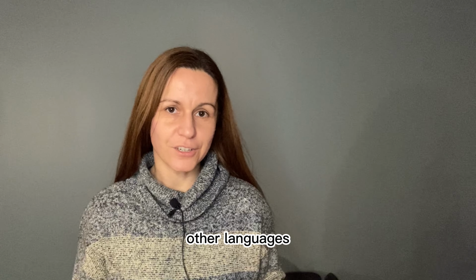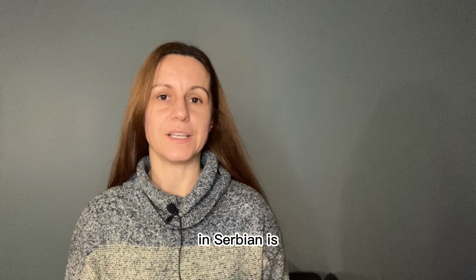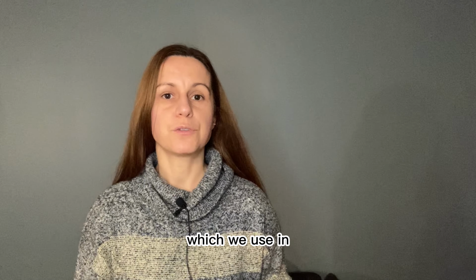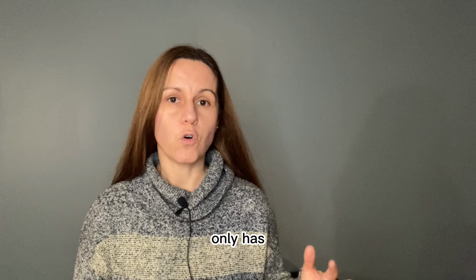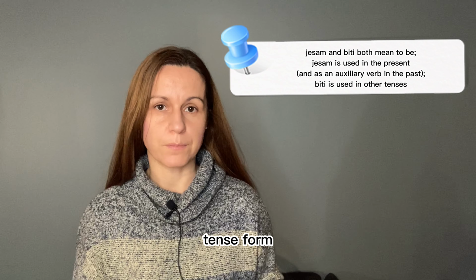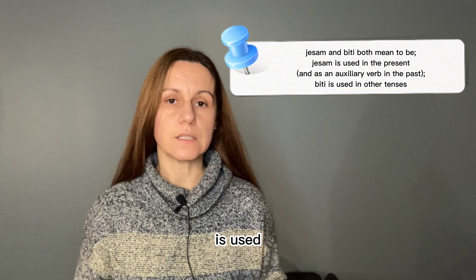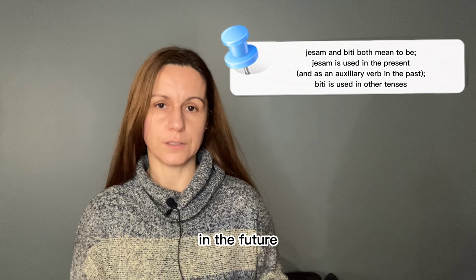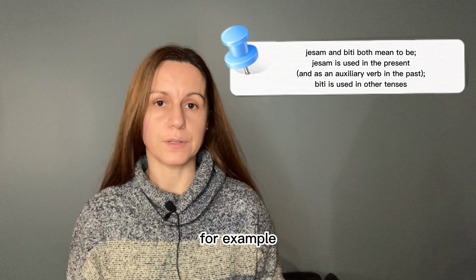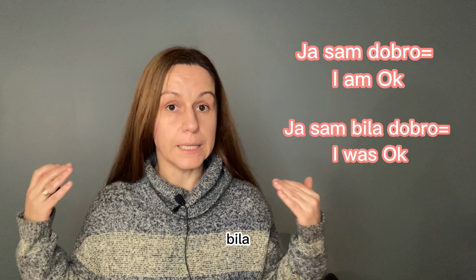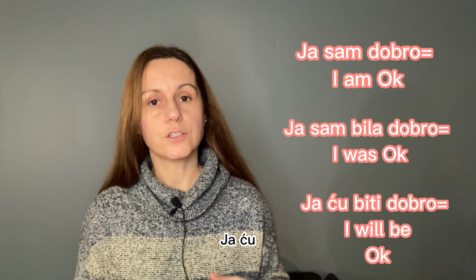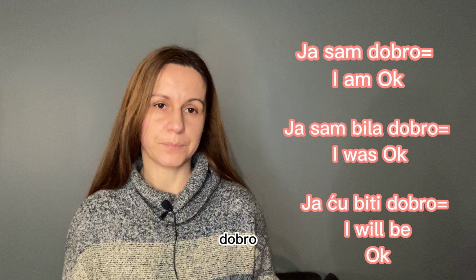Just like with many other languages, the verb to be in Serbian is the fundamental verb which we use in many different situations. The verb jesam only has the present tense form. The verb biti is used in the past and in the future tense. For example, we can say ja sam dobro, ja sam bila dobro, ja ću biti dobro.